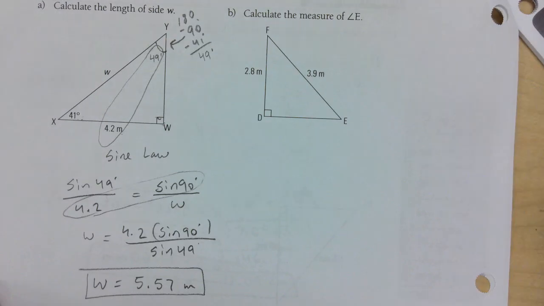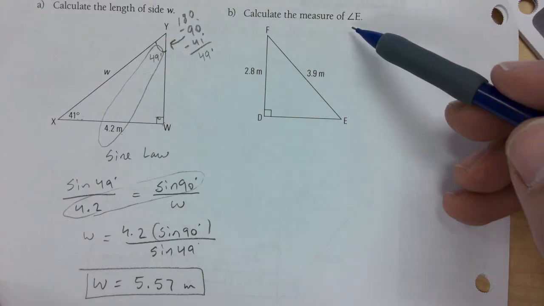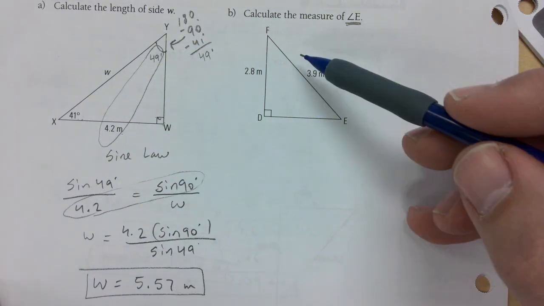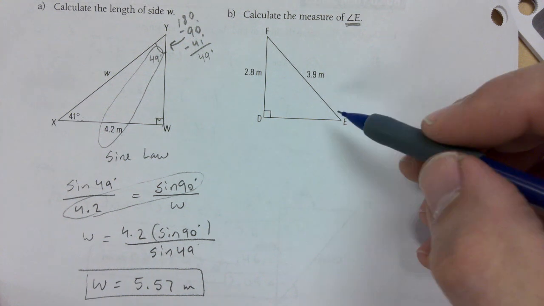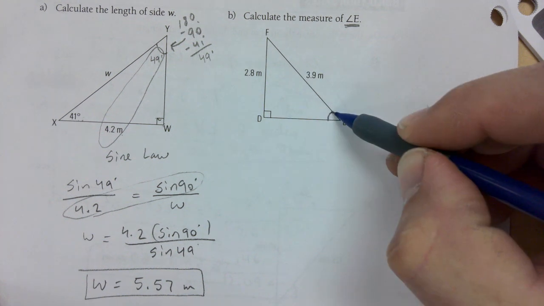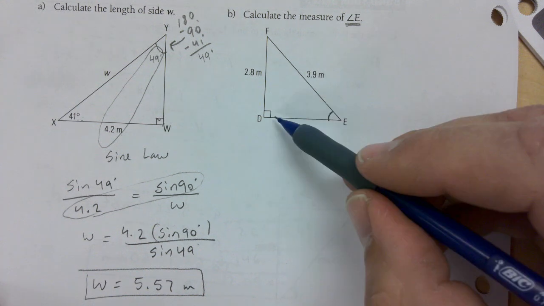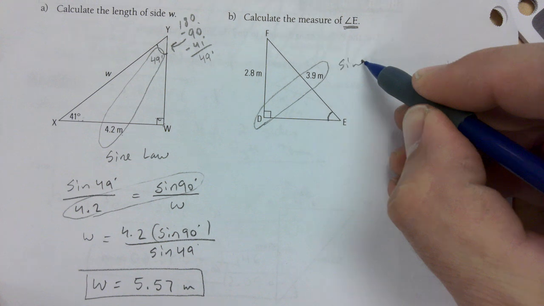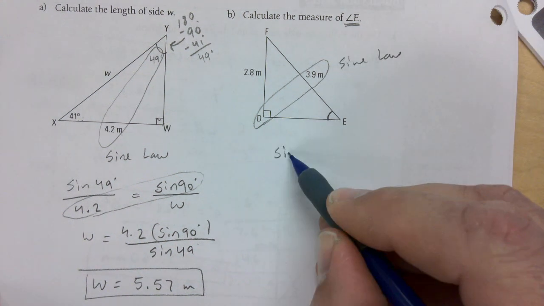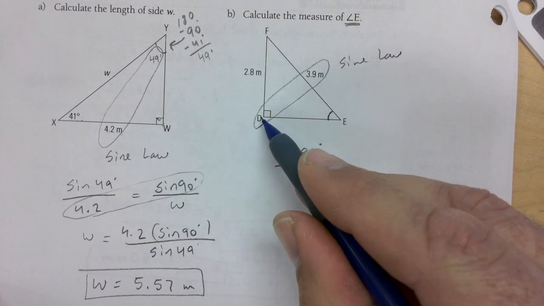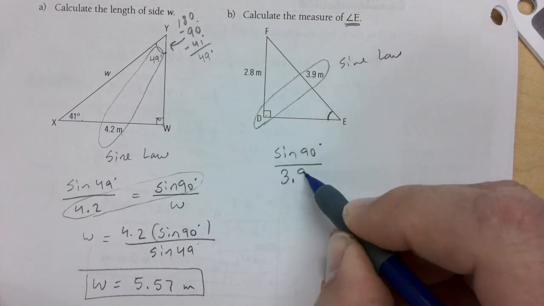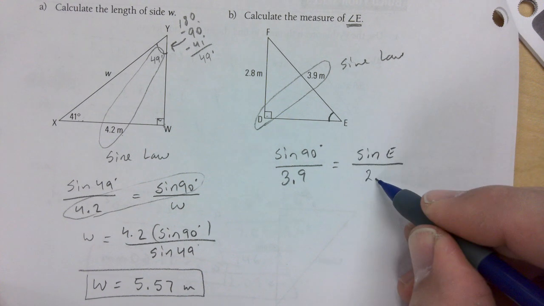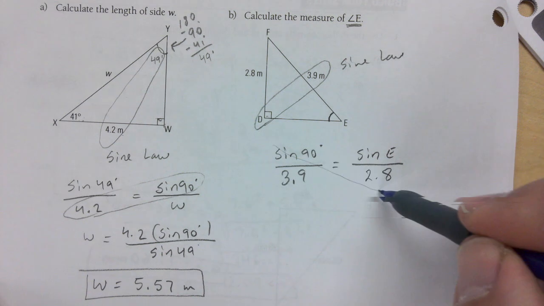Next, calculate the angle. So we found a side. Now they're asking us to find the angle. So they want this angle here. Do you have a pair? Yes, you do. Okay. Sine law. So you'll find that sine of 90, which is this one, over 3.9 is equal to sine of E over 2.8. And there you cross multiply this way. Don't drop the sine.